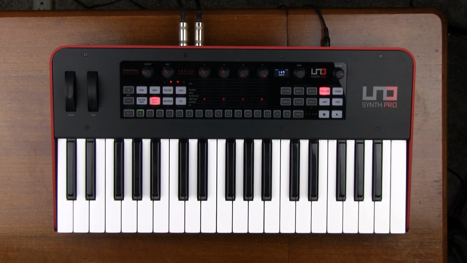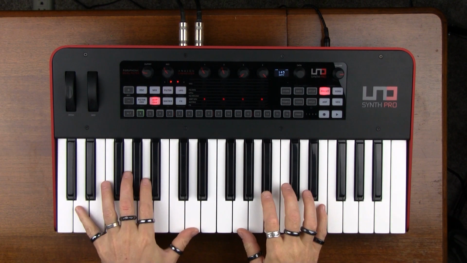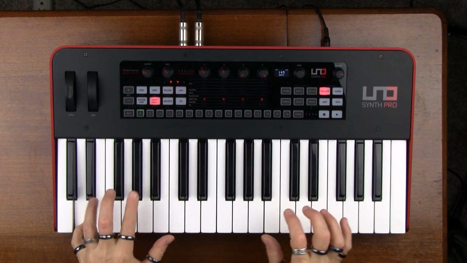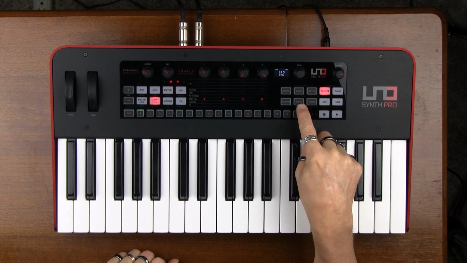Okay, next I want to talk to you about one of the coolest features found on the IK Multimedia UNO Synth Pro. I mean, it's a feature that I think is cool. No, it's actually a cool feature. Okay, so anyway, we just have this sound. There's a button right here marked voice.